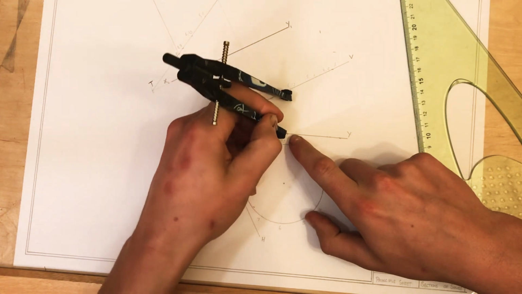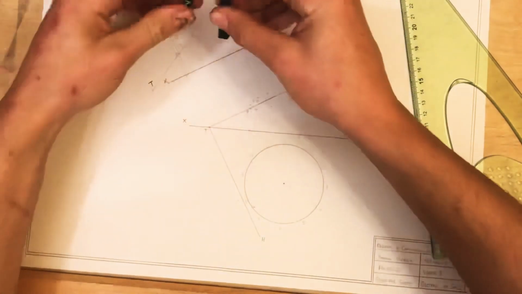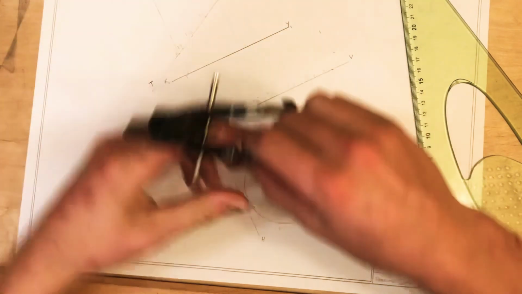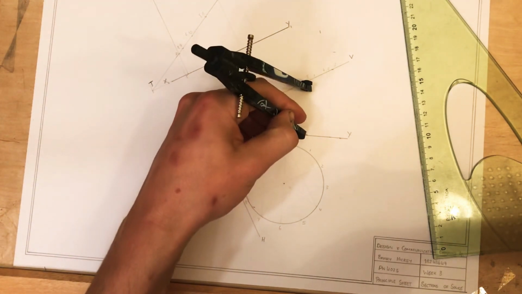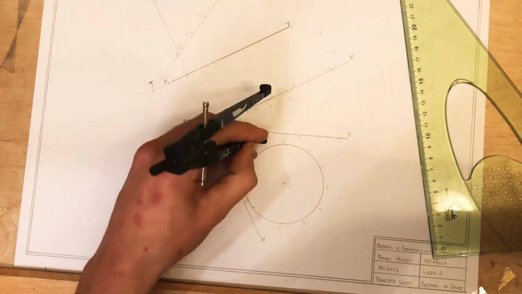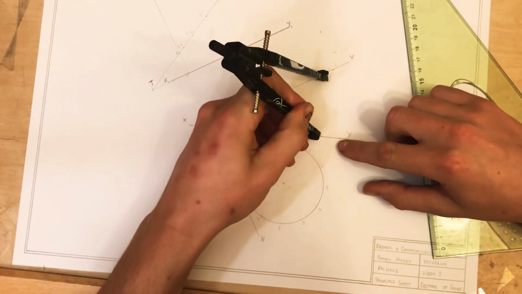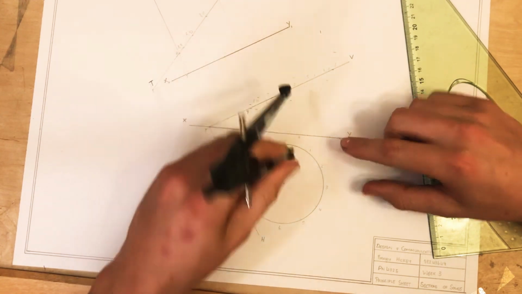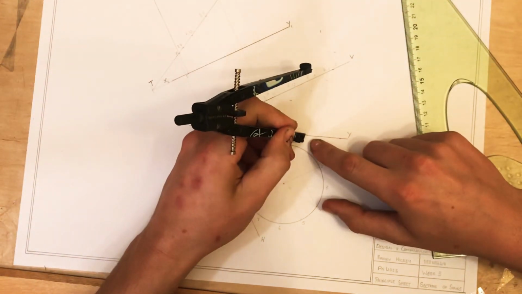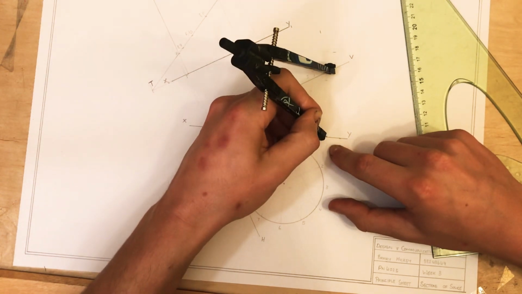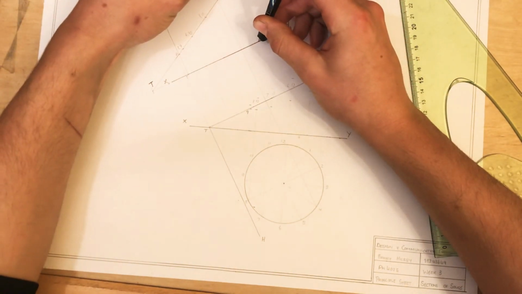So 6 is here. 10 is here. Point 5. Point 11. Point 4 and point 12. Point 1, 3. Finally point 2.